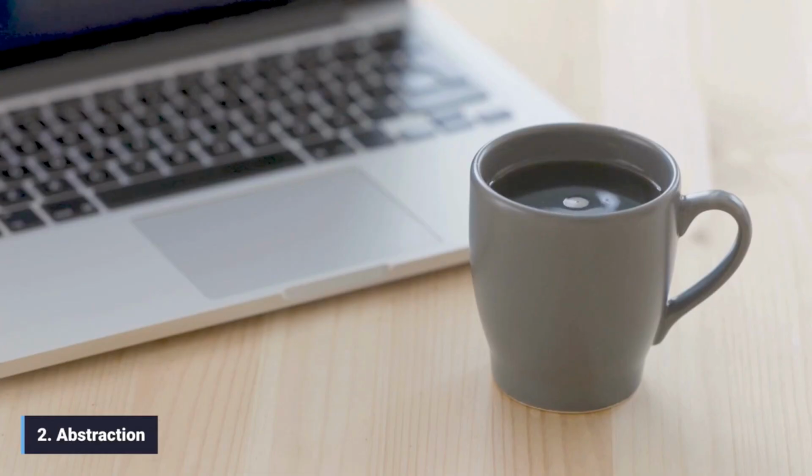2. Abstraction. Abstraction focuses on showing only essential information to the user and hiding the complex implementation details. When you drive a car, you use the steering wheel and pedals. You don't need to know the detailed mechanics of the engine to drive. Abstraction simplifies the interface and reduces complexity for the user.